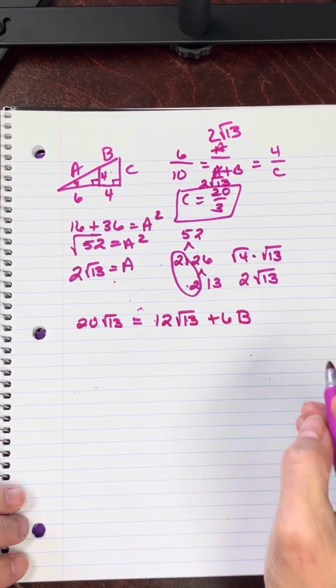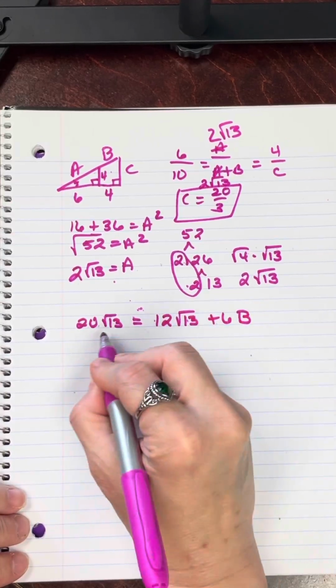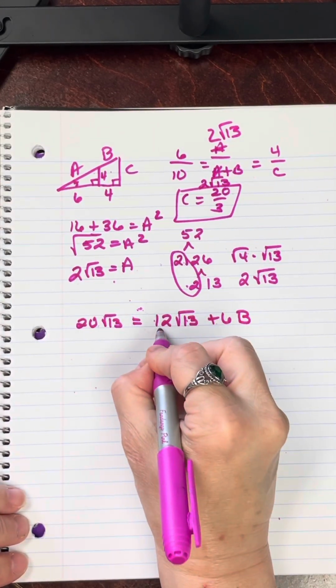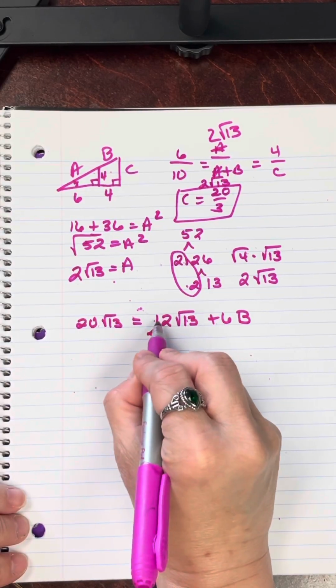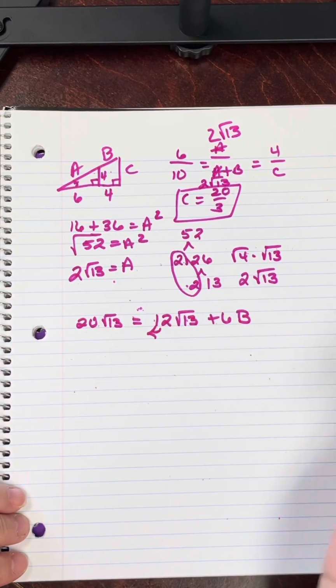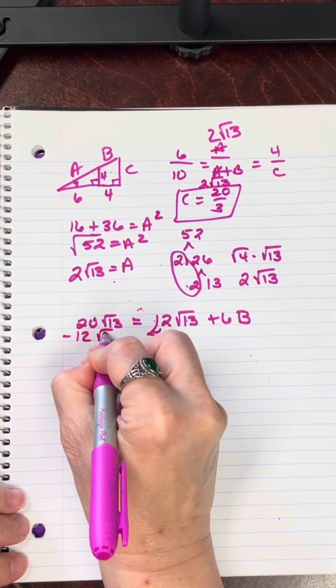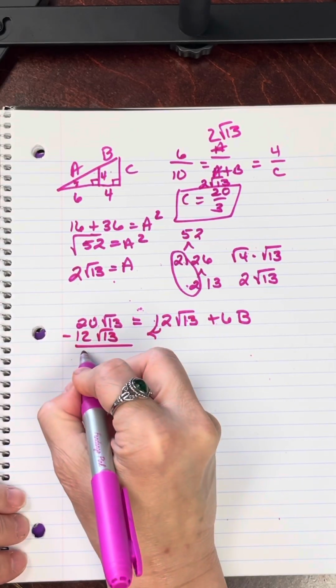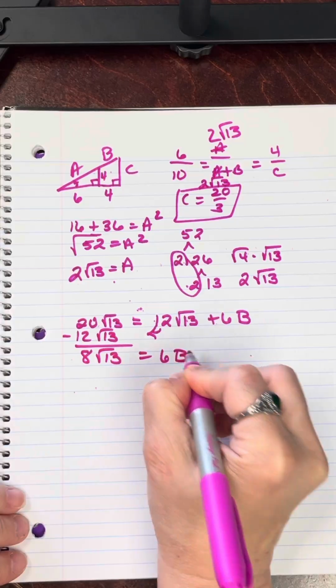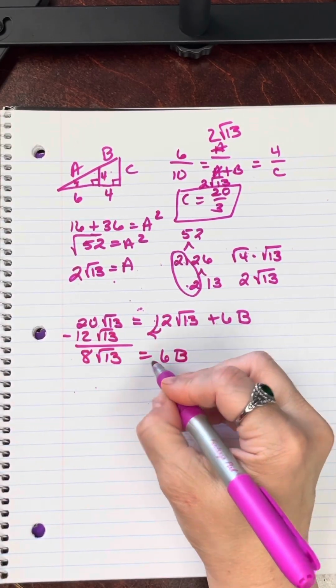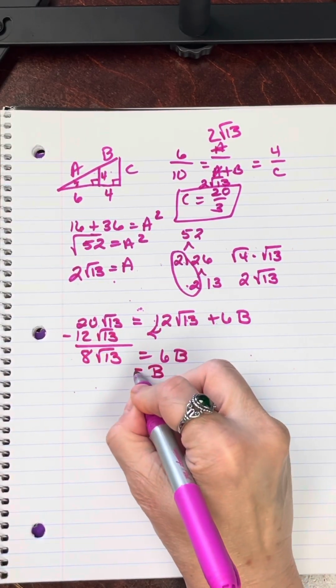Now this you can solve. These are like terms because they both share the root 13. When I move this one to the other side, we'll minus it to move it because it's implied as a positive here. So minus 12 root 13 gives us 8 root 13 equals 6b. And finally, we divide by the 6 to separate it from the b.